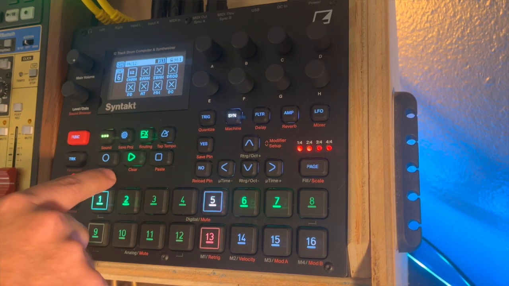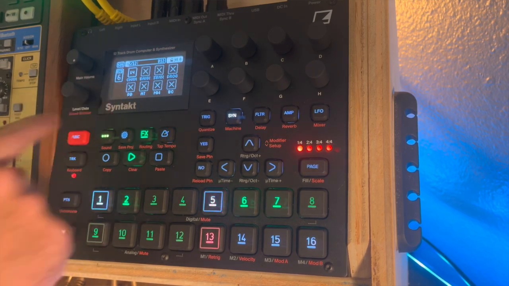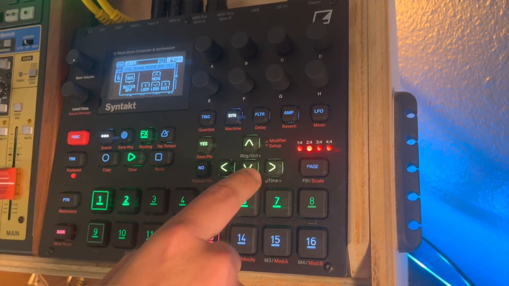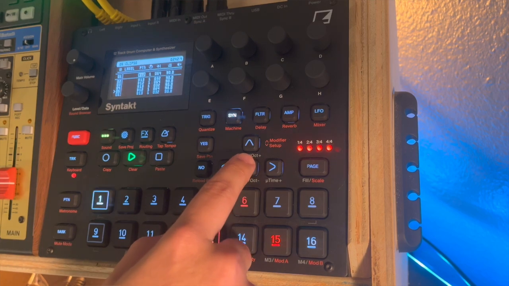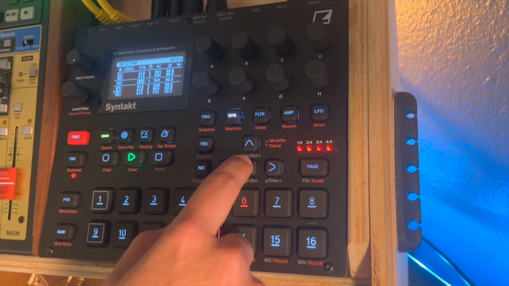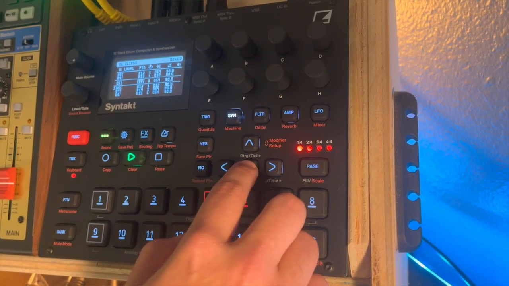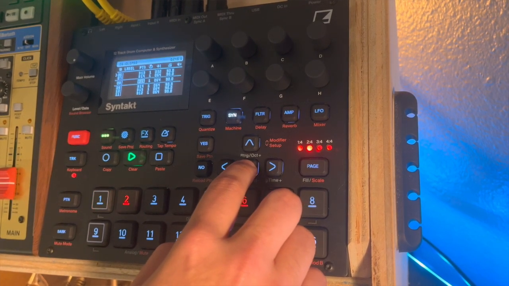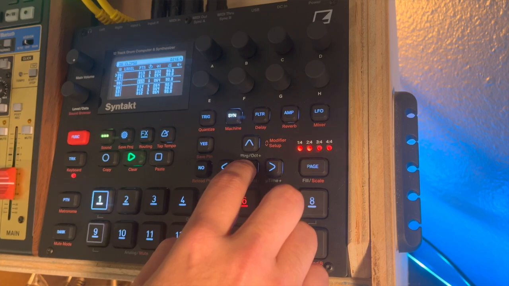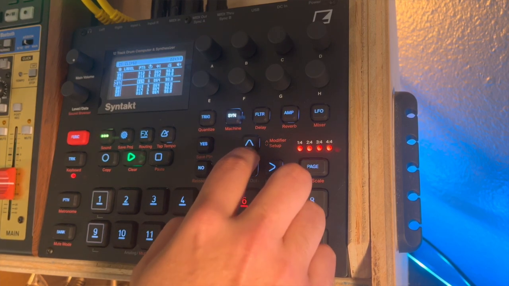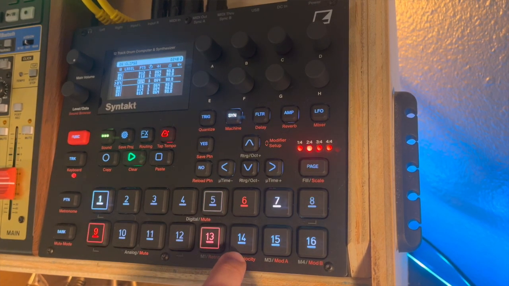I guess we can talk a little bit about song mode here. Song mode really actually came in handy, so let me show you what I've got on song mode here. I'm just going back and forth between these two, 12 and 13, those two tracks. And then for the chorus, here we go, going back and forth between 14 and 15.